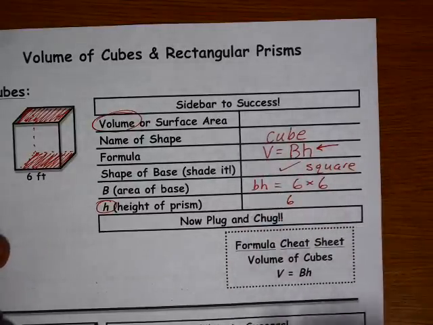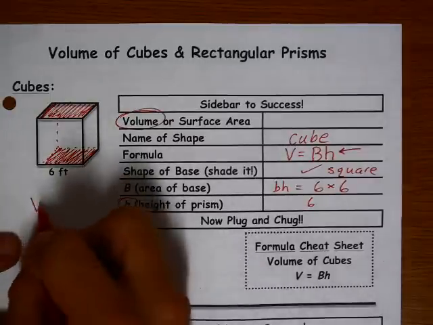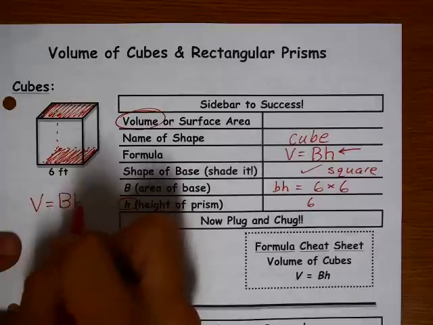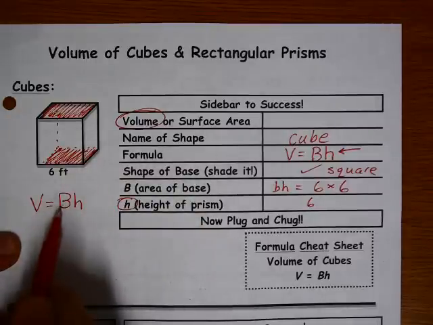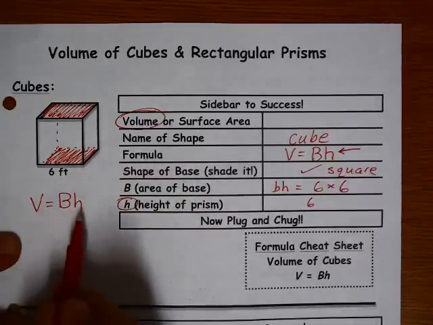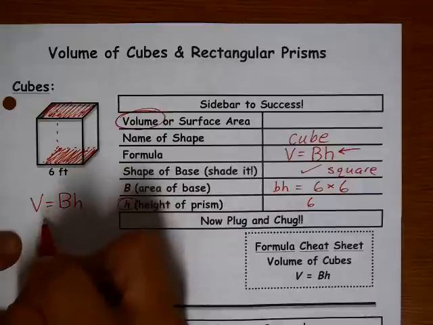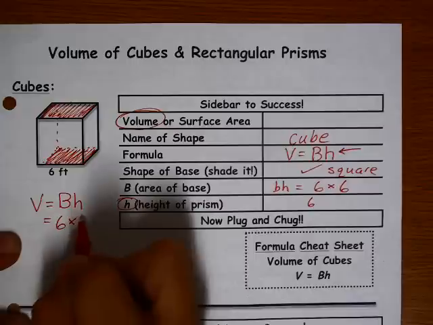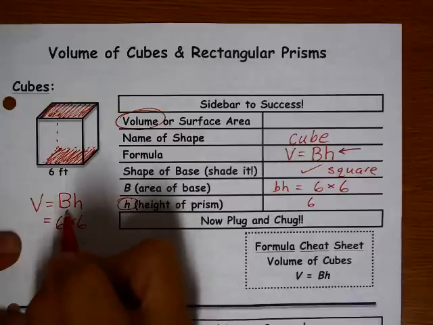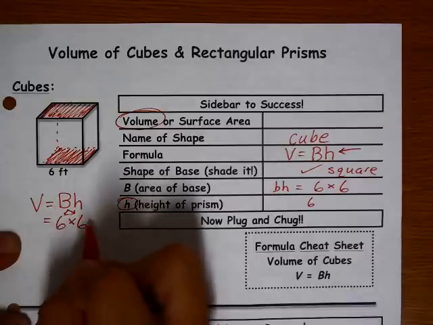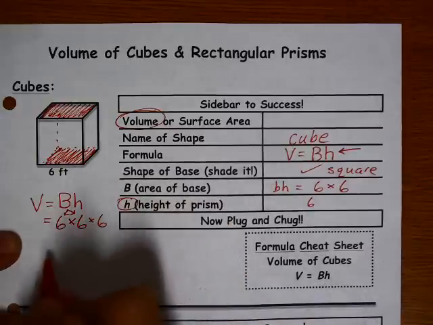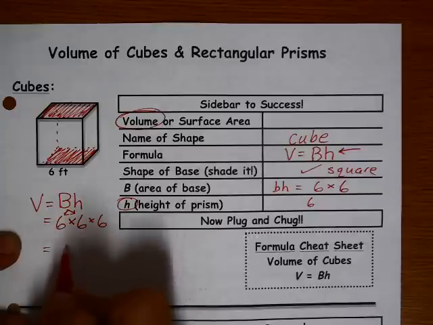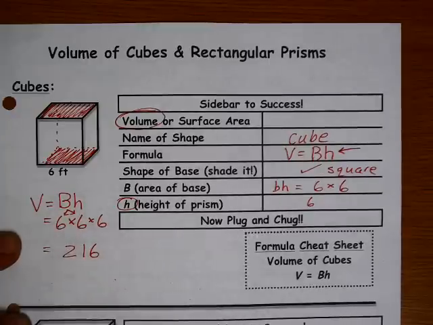So here's what it would look like when you wrote it out with the formula. Volume equals area of the base, that's the big B, times the height. So we're just going to do this. The area of the base, well, these are all the same number. 6 times 6 is for the area of the base, and then times the height. So 6 times 6, 36, times 6 in this case would be 216.